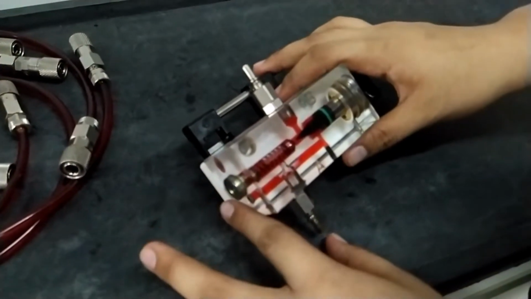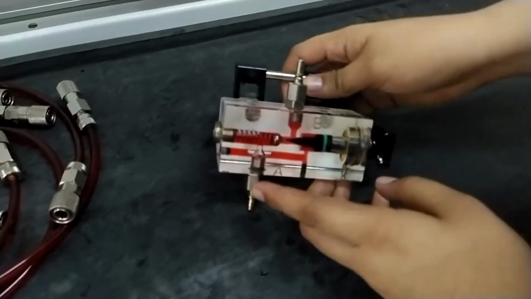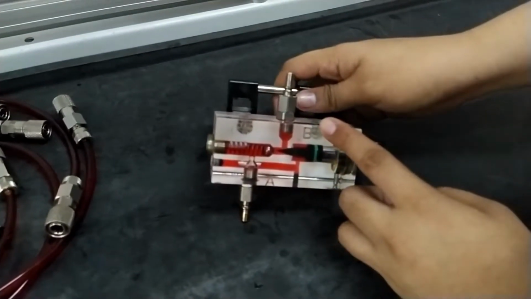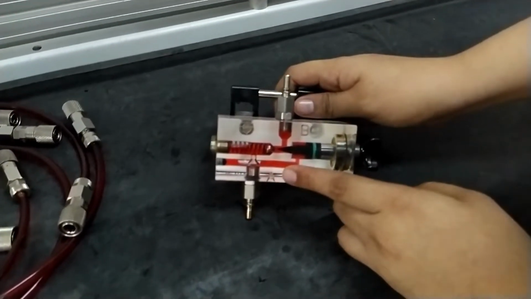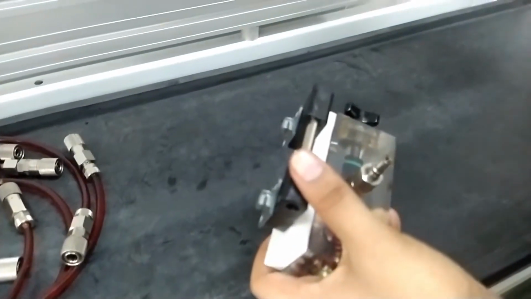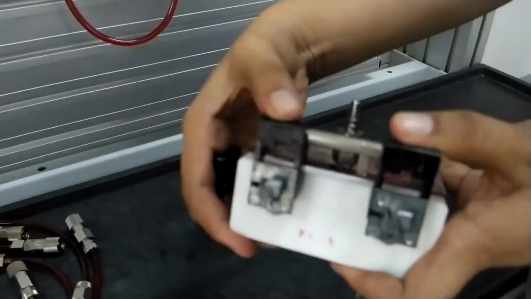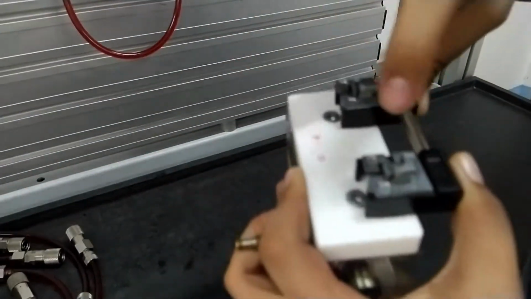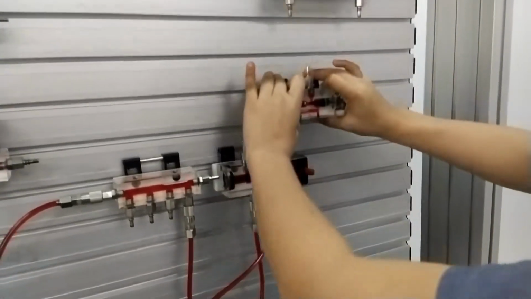The next component we are going to use is this one. It is called the flow control valve. As its name says, it will control the flow of the extension and retraction of our cylinder. I'm going to show you how to mount this to our board. You just push this downwards and then shoot it in these lines here. So push and then shoot.